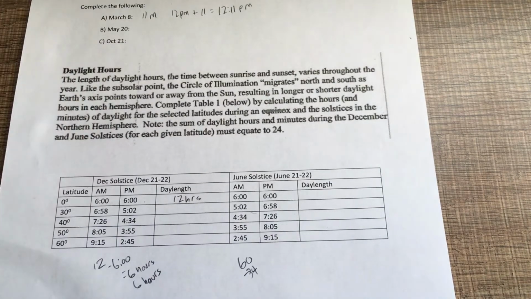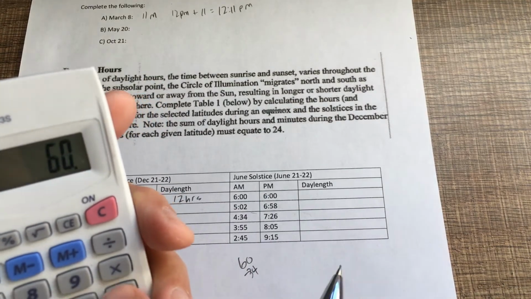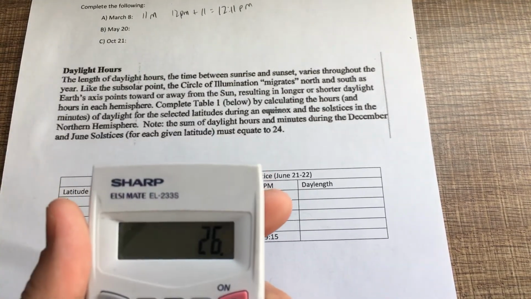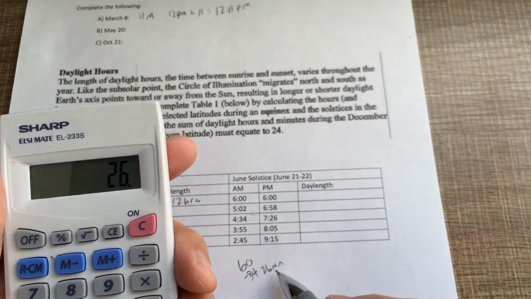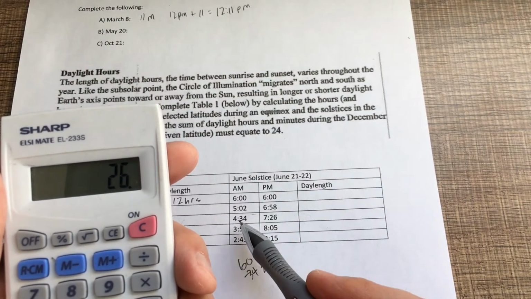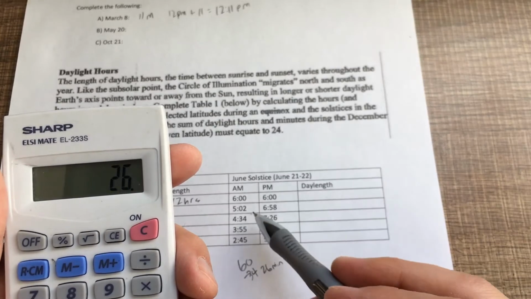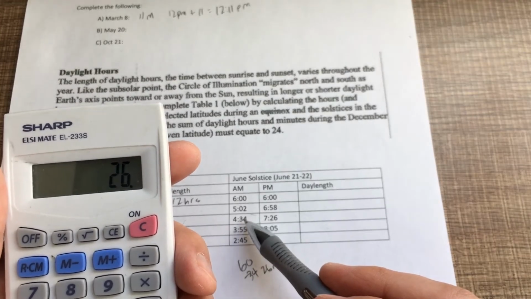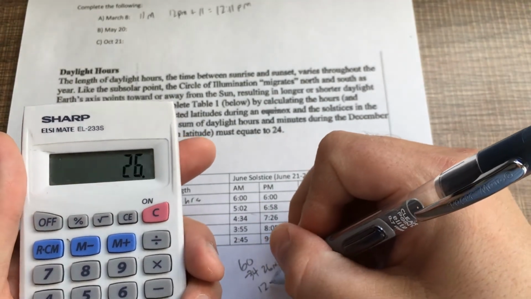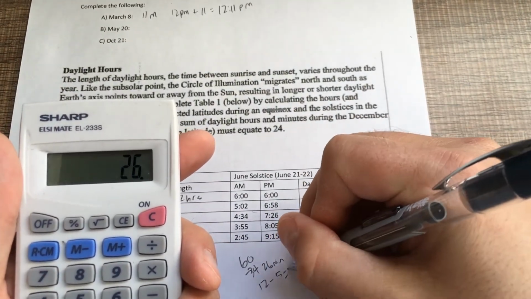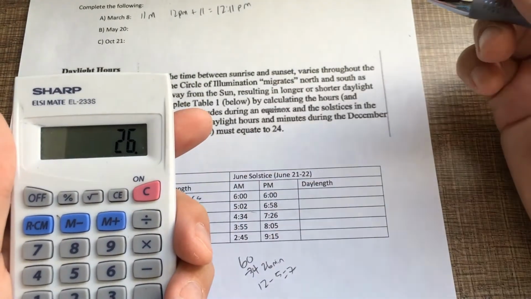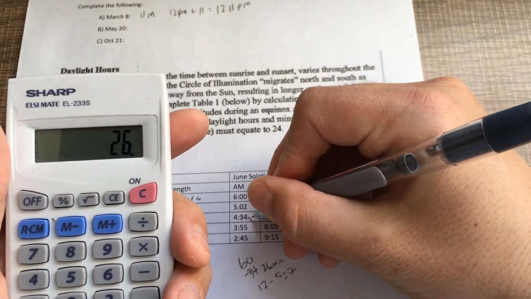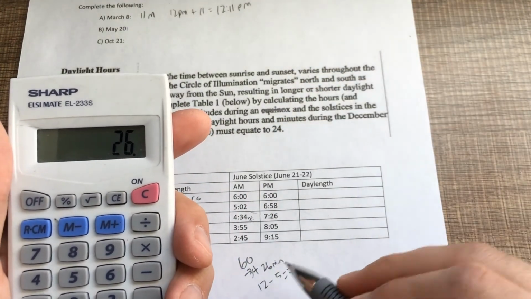Looking for my calculator. Here it is, 60 minus 34. So 26 minutes, sorry. We know it's 26 minutes here. If we added 26 minutes to 4:34, that would put us at 5 a.m. Well, what's 12 p.m. minus 5? 7. So that means that in the morning there's 7 hours, 26 minutes of morning sunlight.